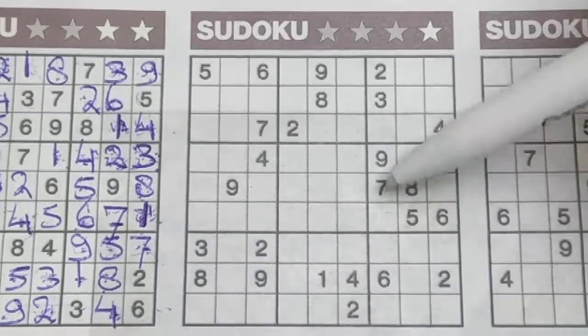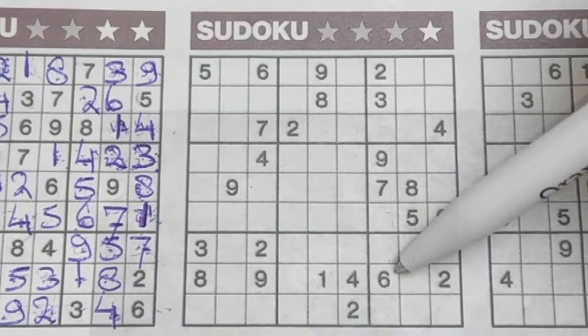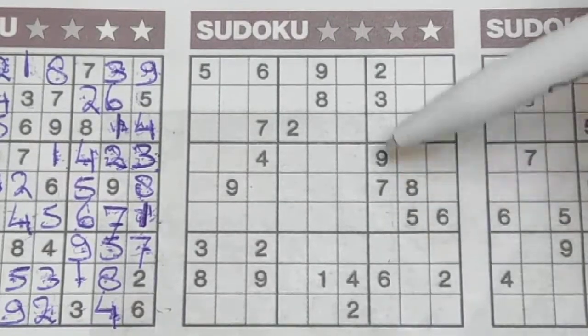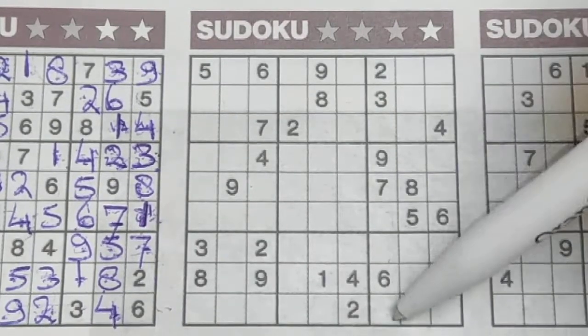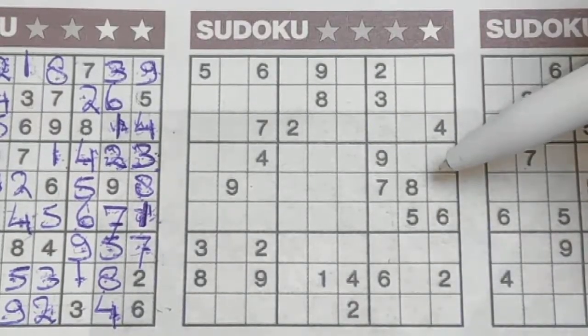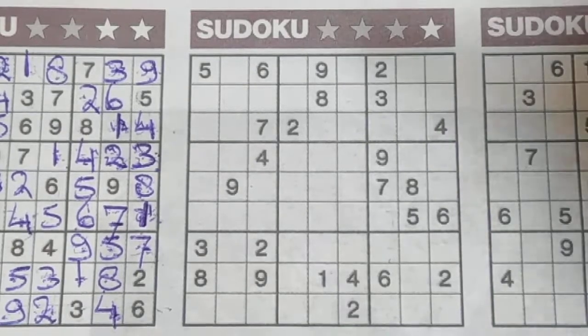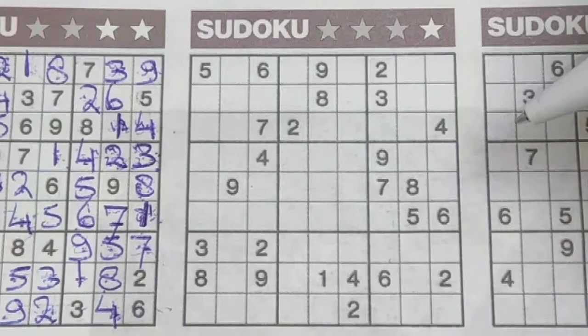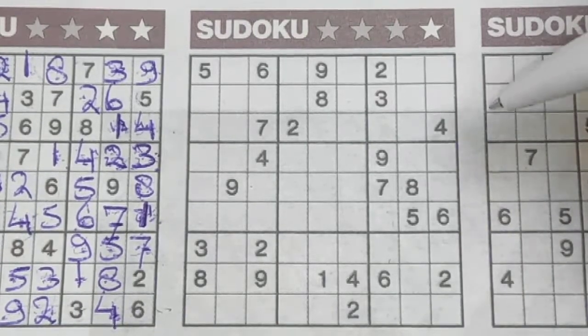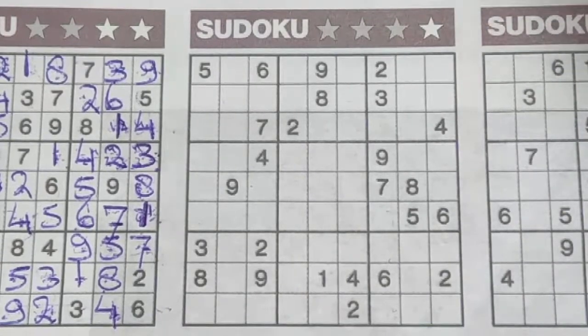Missing numbers are the 5, the 1, the 4, and 8. Yes, 5, 4, 8, and 1. I cannot fill this yet. Need to wait. Let me search for this.